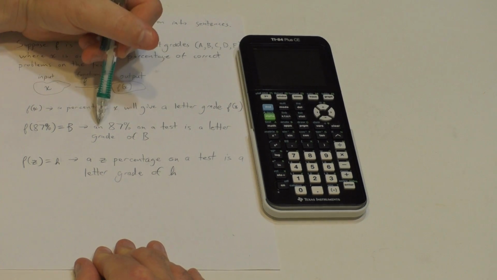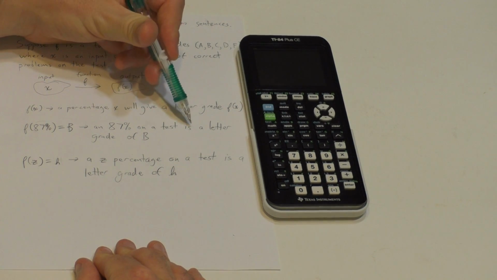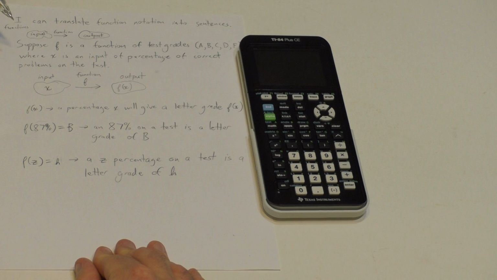So again, I wrote this in words. An 87% on a test is a letter grade of B. That's what that function does.